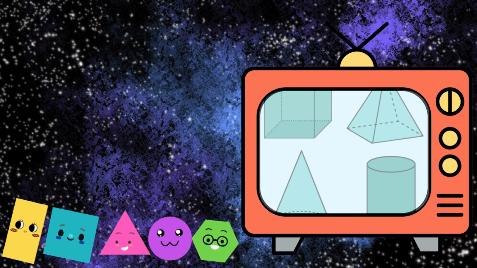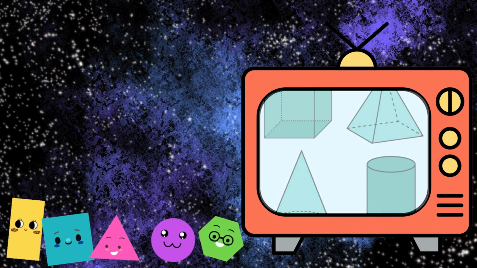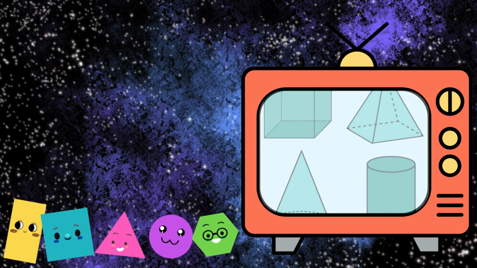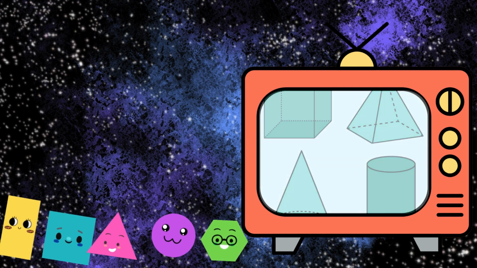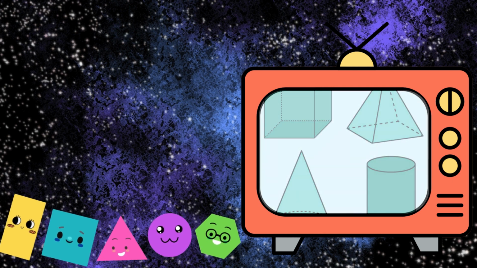Now, let's move on to 3D shapes. These shapes have three dimensions: length, width, and height. 3D shapes have depth and volume, making them appear more realistic and tangible. They are commonly used in architecture, sculptures, and 3D modeling.